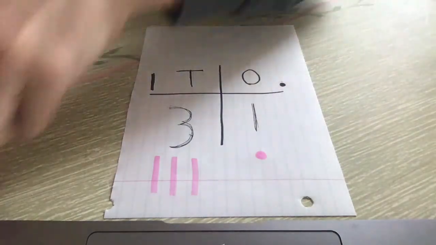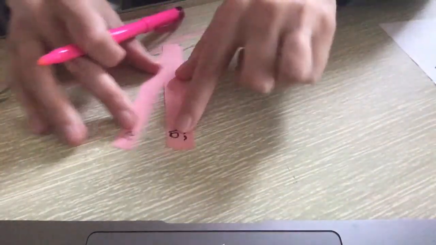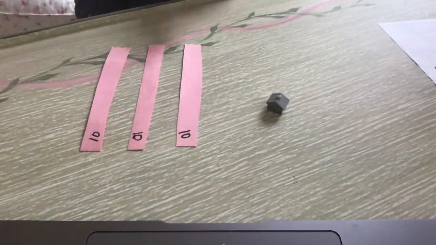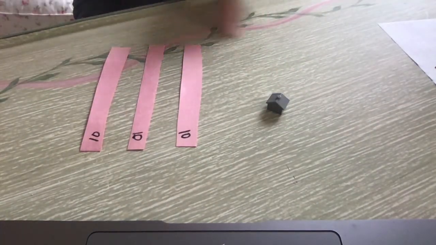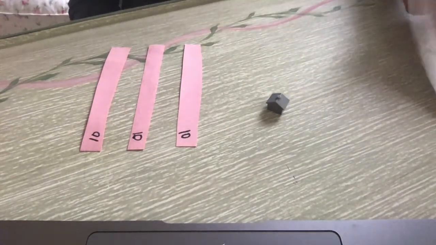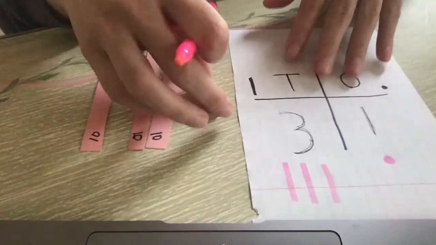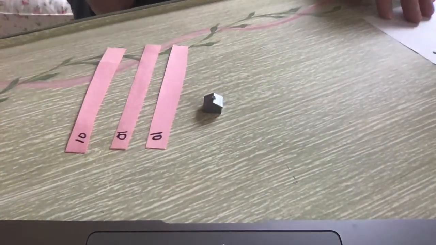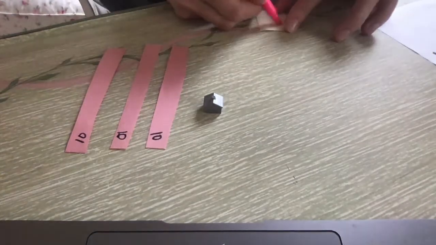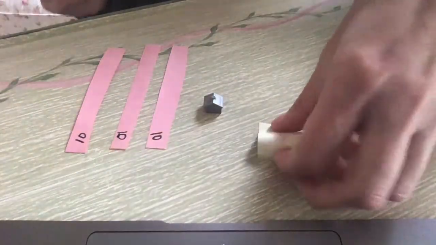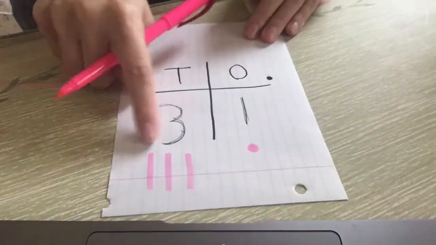So if Miss M were to show you 1, 2, 3, and 1, you would know that this right here represents the number 31. If you just saw this, you would know that that represents the number 31. Great job right there. So this is 31, 3 tens and a 1.